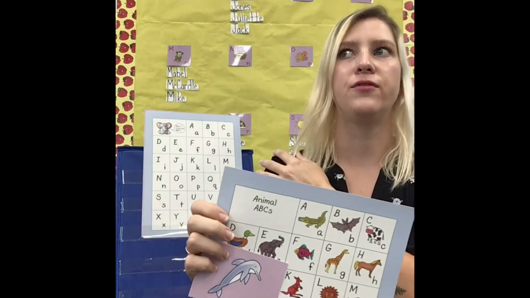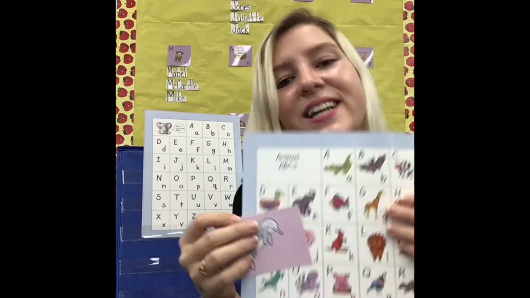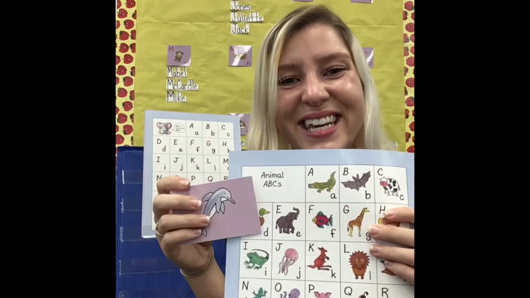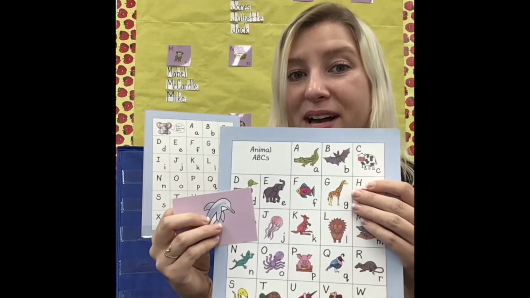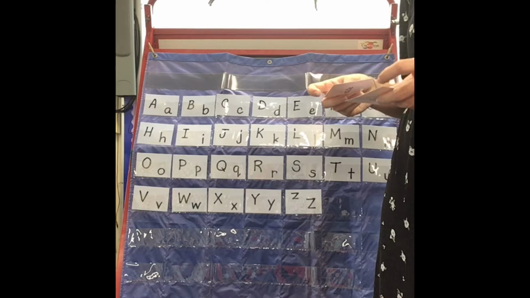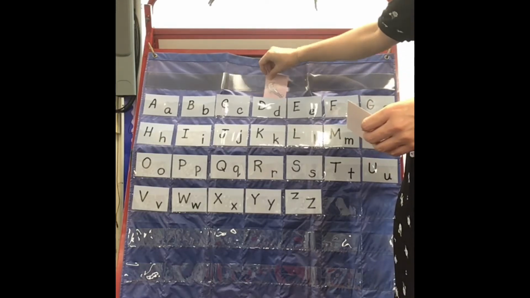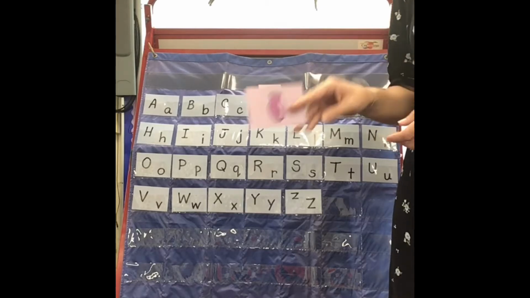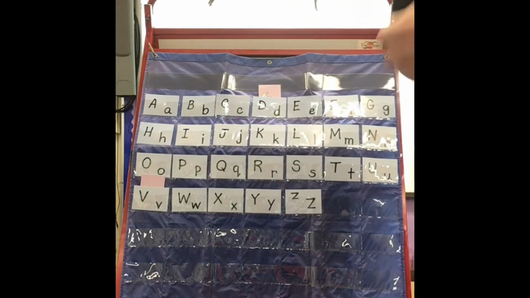D, d, dolphin, d, duck. They both say D, so dolphin must go with the D. We weren't sure, so we checked one of our completed alphabet charts to help us. Our blank alphabet is hanging up so that we can match new pictures by their first sound. We already matched dolphin with D, and we already matched vase with V. But now we need to go through the rest of our alphabet.